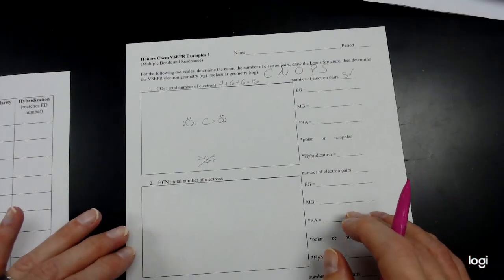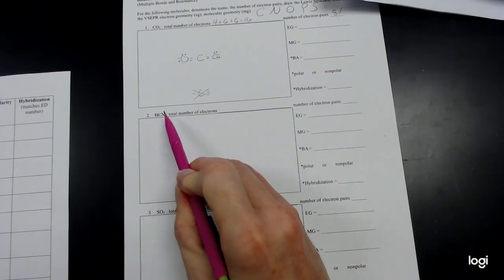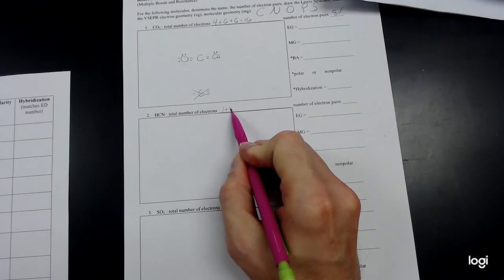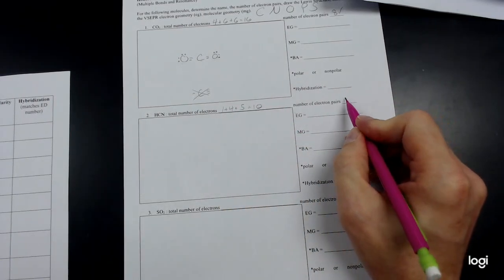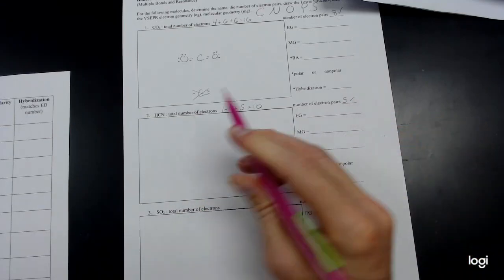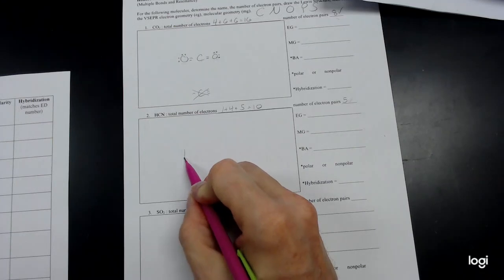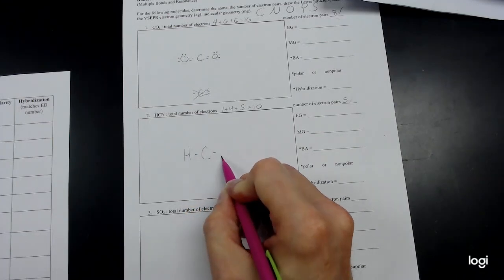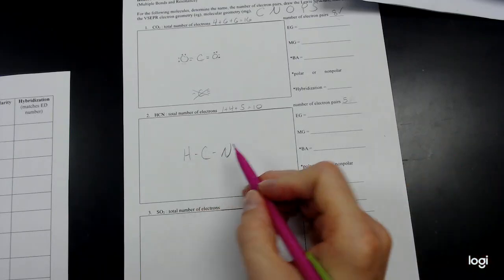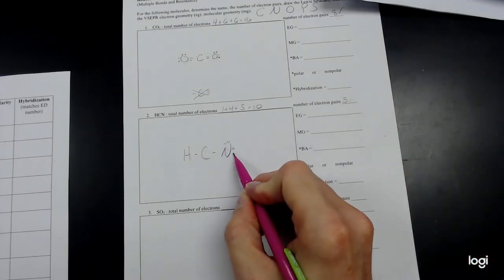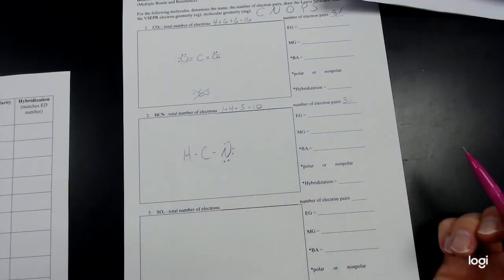I wanted to show you another version, another time of doing this. Hydrogen's a 1, carbon's a 4, nitrogen's a 5, that's 10. And that's going to give us 5 pairs. There we go. So hydrogen, carbon in the middle because it's least electronegative, nitrogen. Bonds like normal. Lone pairs on not hydrogen like normal. Hydrogen never gets lone pairs, reminder of that.